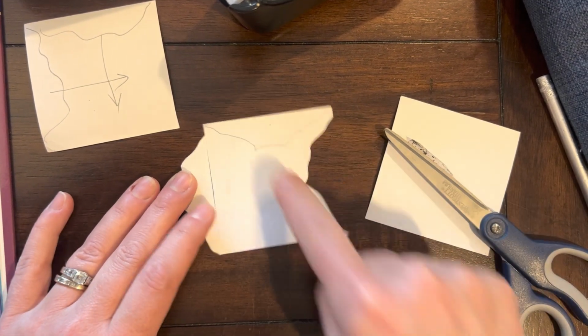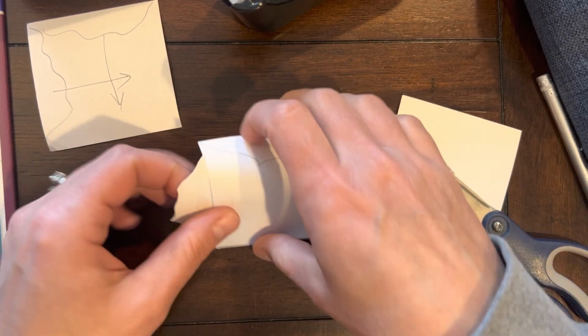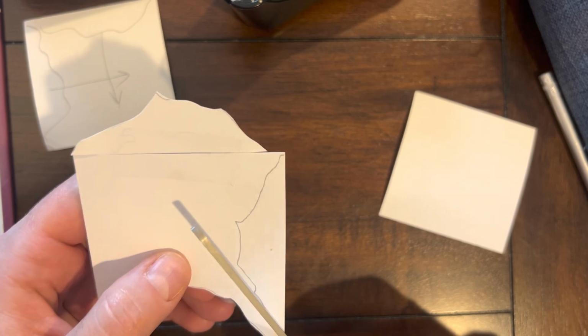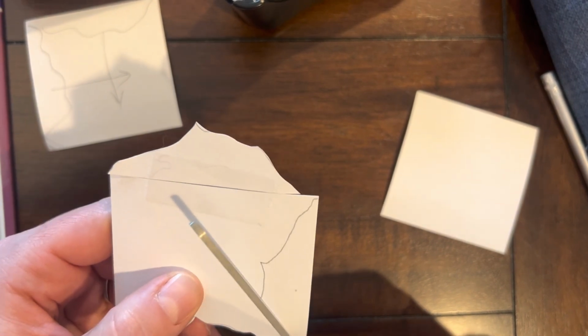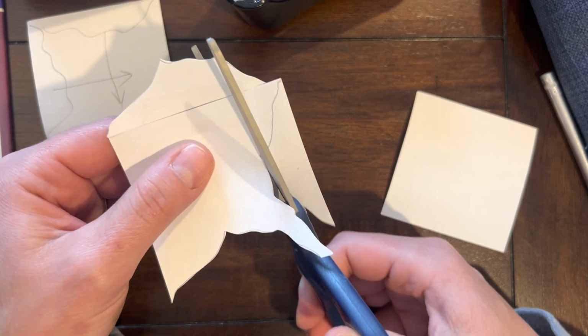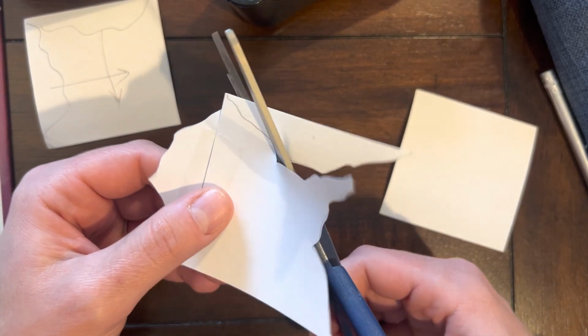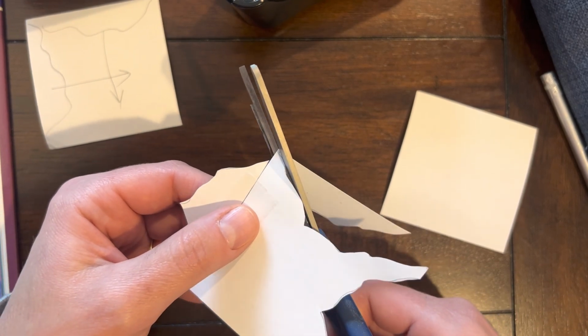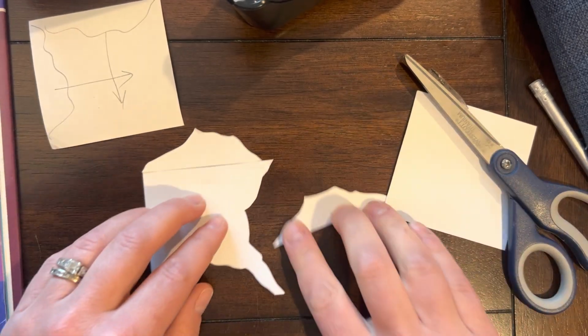Right? And then we do the same thing with this one. Cut it out. And this one I did from corner to corner, a little bit easier to line up.